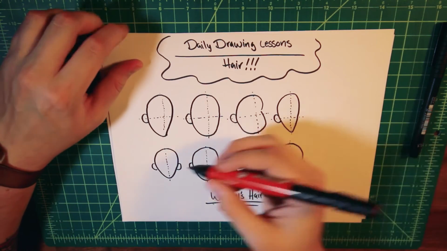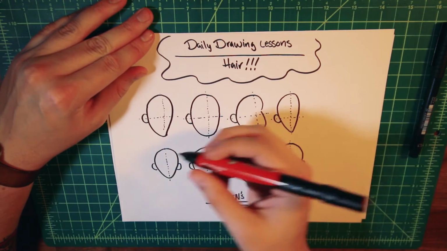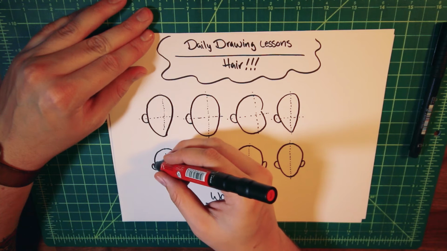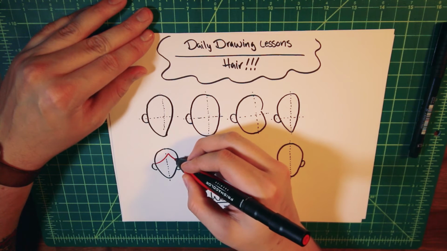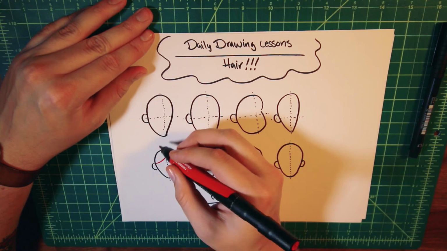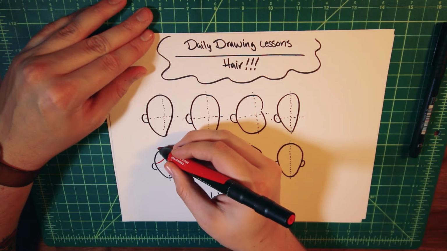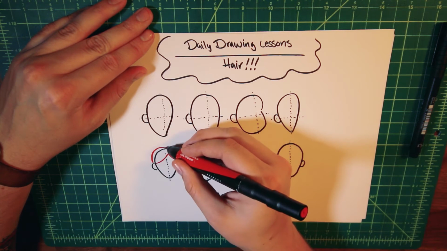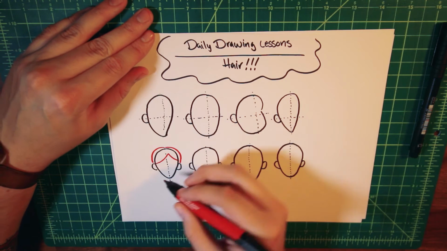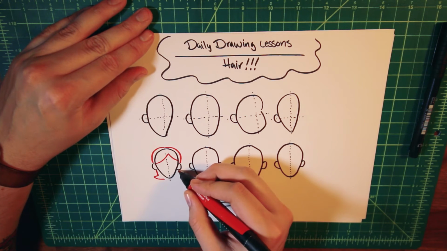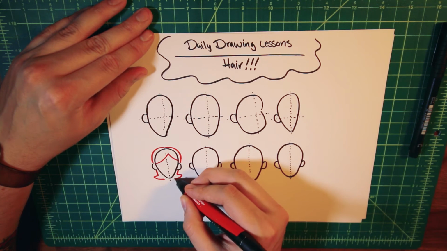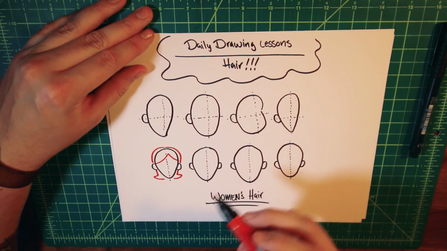Okay, so for this one, we're just going to go very simple. I'm just going to do this. We're going to give her bangs. And they're going to go just like this. And then we're just going to bring the sides of her hair down. Bring this down. Give like the end there a little bit of a curve. There we go. A super simple hairstyle.